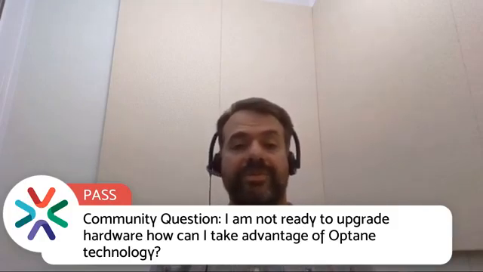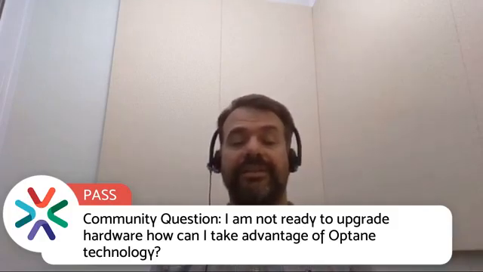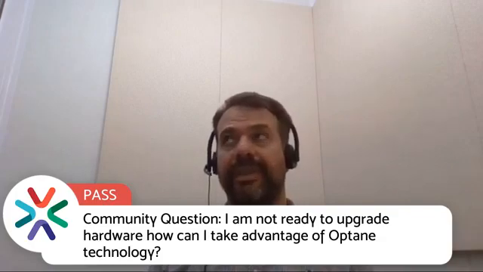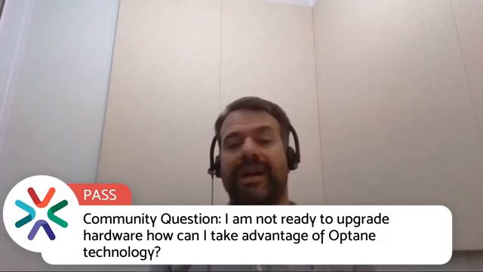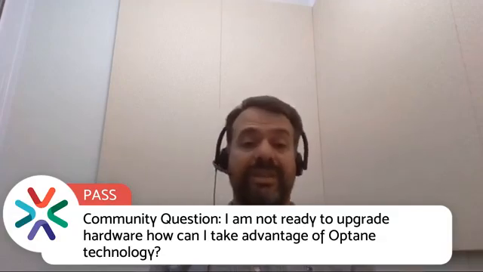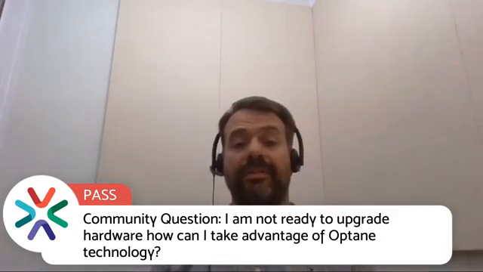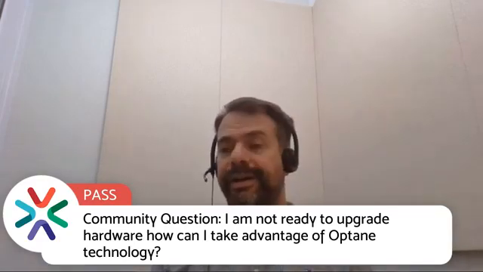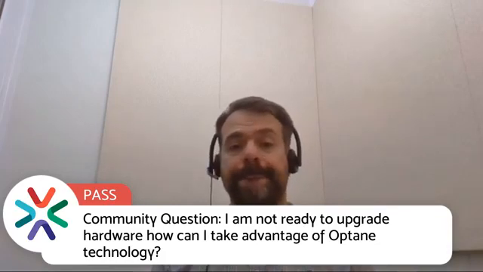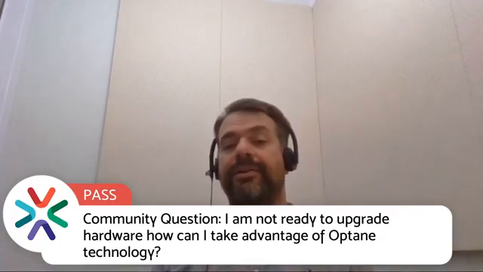Question: I'm not ready to upgrade hardware. How can I take advantage of Optane technology? In this case, if you're not going to hardware that supports Optane persistent memory, the option you have is using Optane SSDs with your current SQL Server, whether it is 2019 or older.